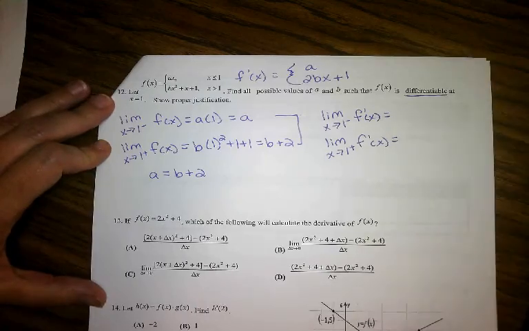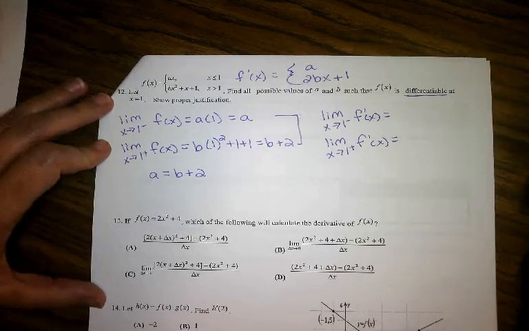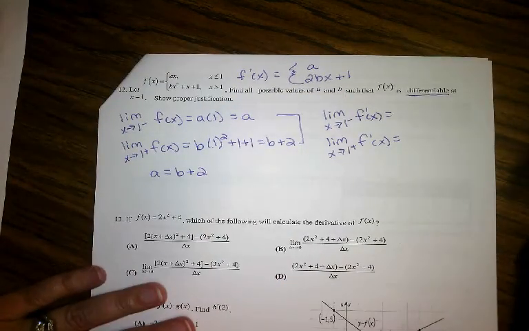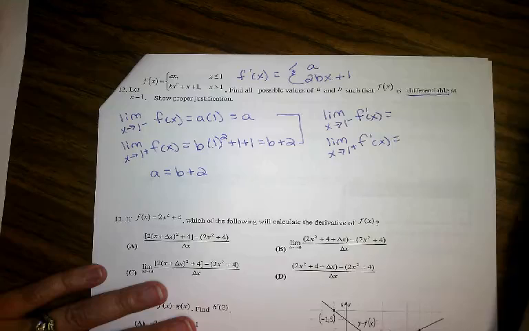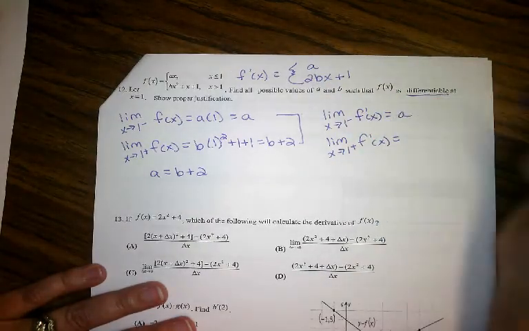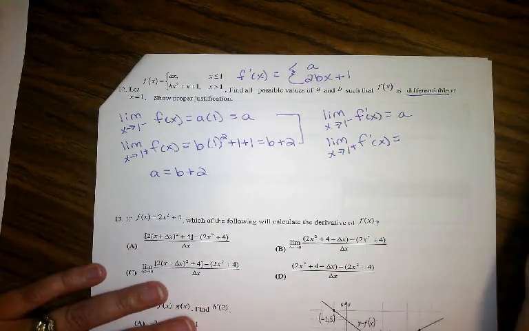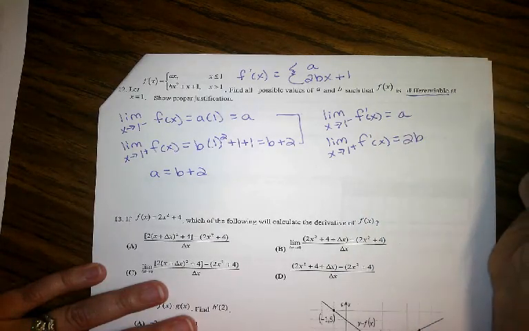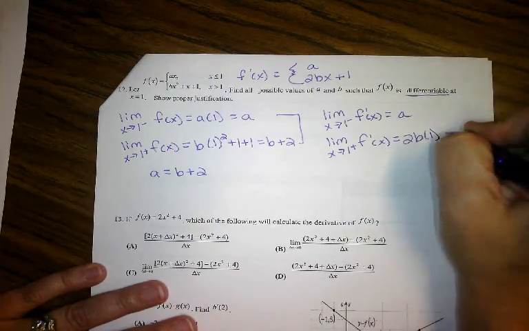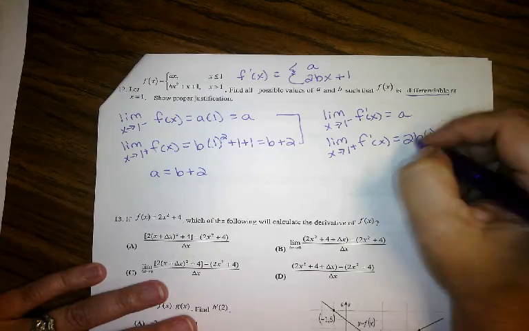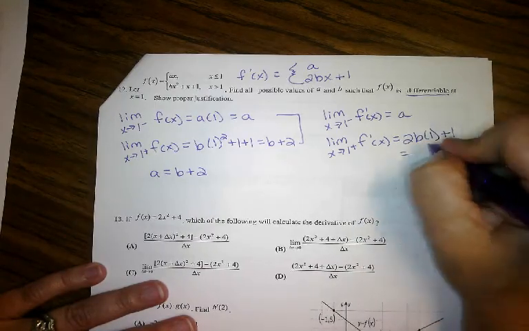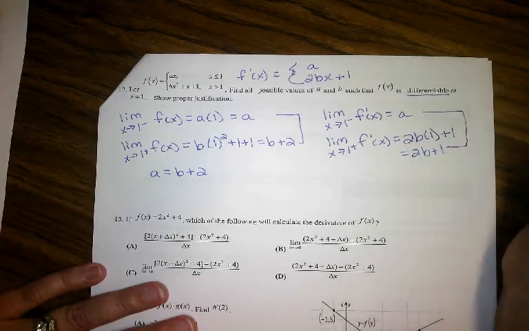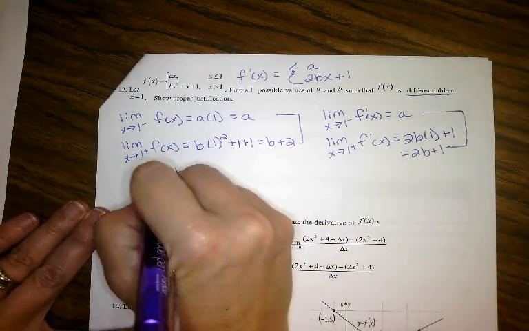This one will make it continuous. This one makes it differentiable. So a, nothing for me to plug in here. 2 times b times 1 plus 1. That's just 2b plus 1. So this clue tells me that I have another equation. A has to equal 2b plus 1.